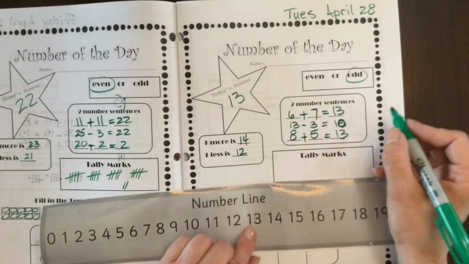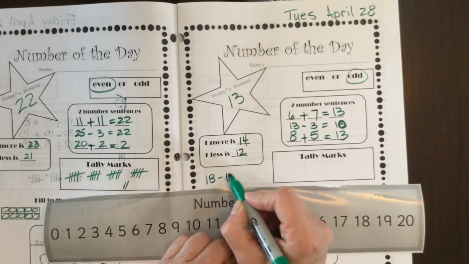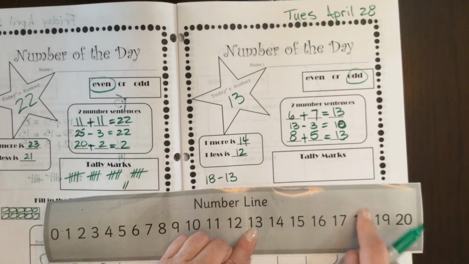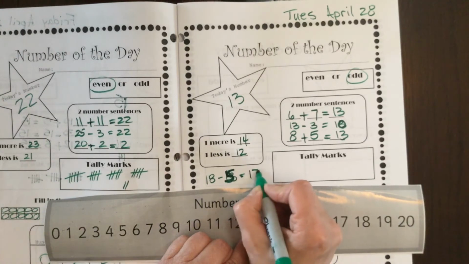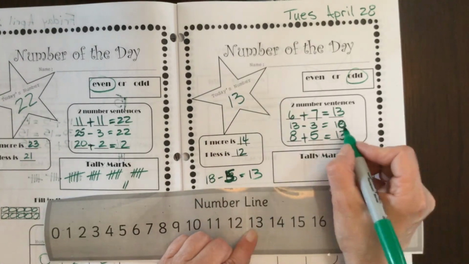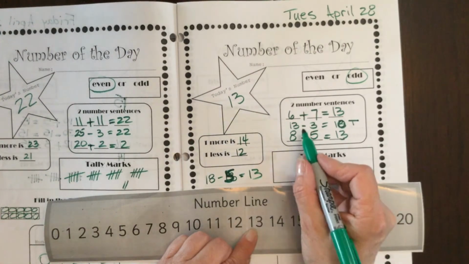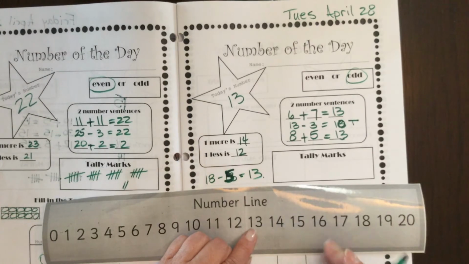So I'm just going to write an extra question right here. 18 minus 13. I can't do this right today. And minus 5. My brain doesn't want to work. 18 minus 5 equals 13. Can you see my question? Remember, this question is true, but it doesn't equal 13. It has 13 in it. So we want to equal 13, so this question is a better question for you.